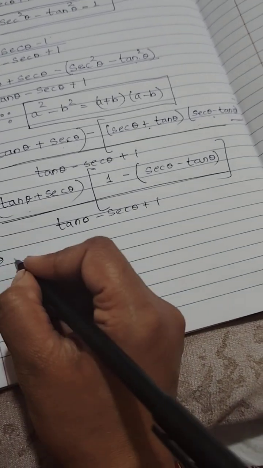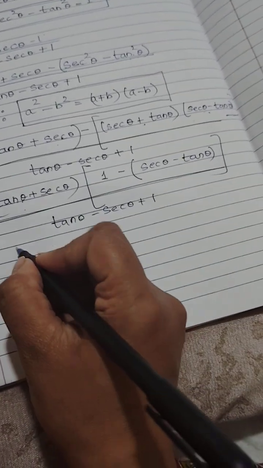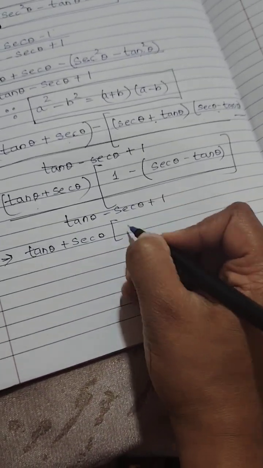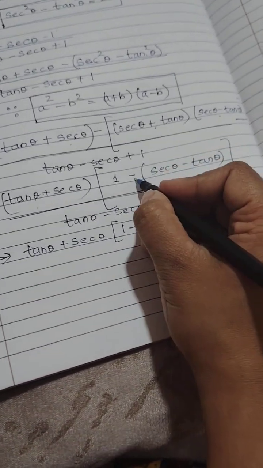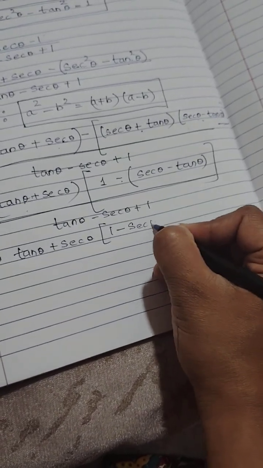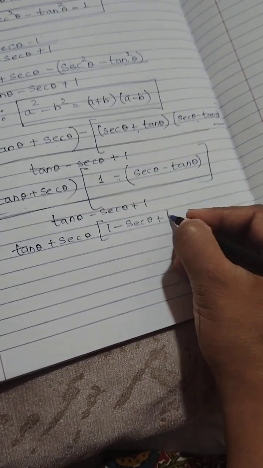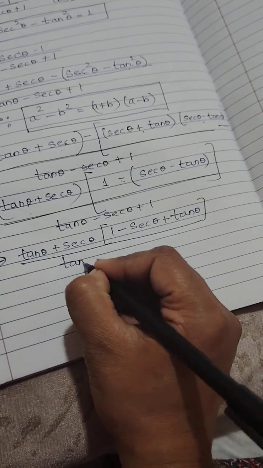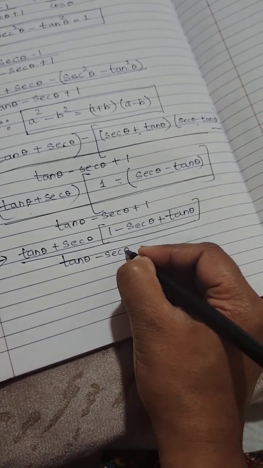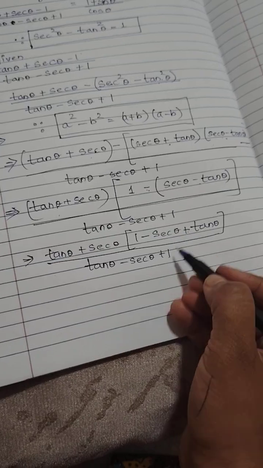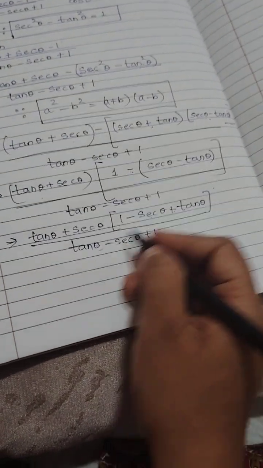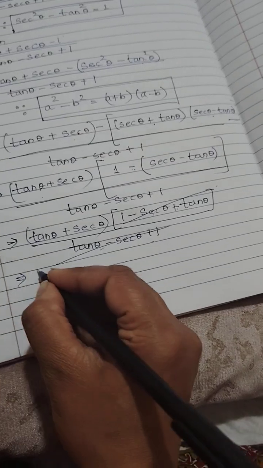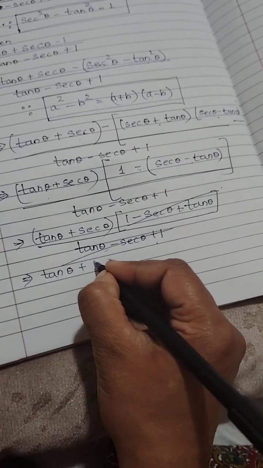So it will be equal to what? Tan theta plus secant theta into 1. Now opening the brackets, minus secant theta, minus into minus is plus tan theta, whole divided by tan theta minus secant theta plus 1. Now if you observe the numerator and the denominator, these both are common. So this and this get cancelled. What is remaining? Tan theta plus secant theta.